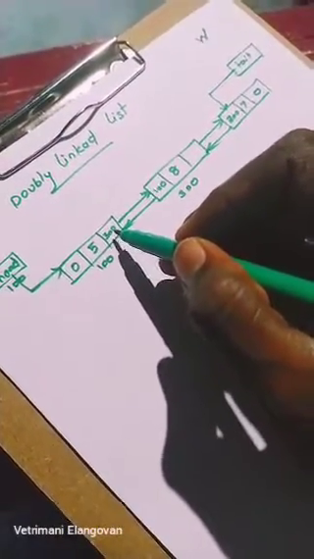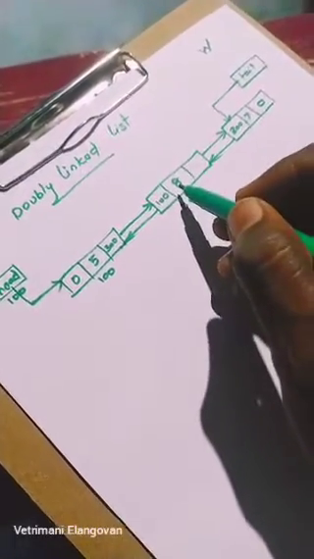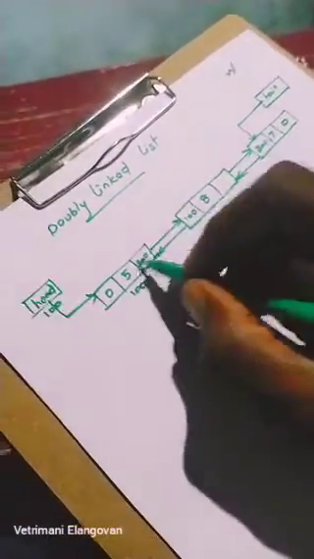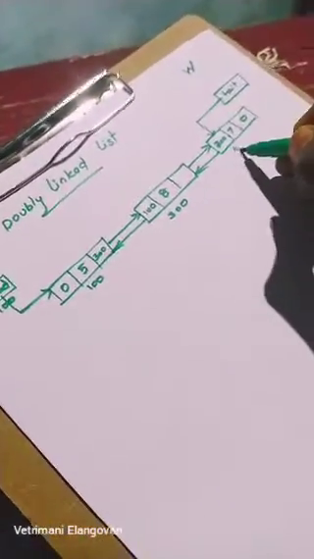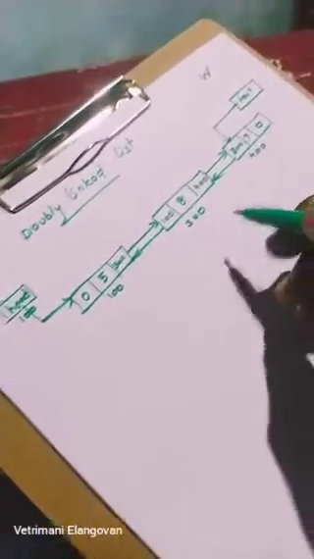this section, in the first node, next section will have address of the next node, and from the second node, previous will have the address of the previous node, which is 100. Okay, so here I am going to keep 400. So 100, 200, 300, these are random addresses.